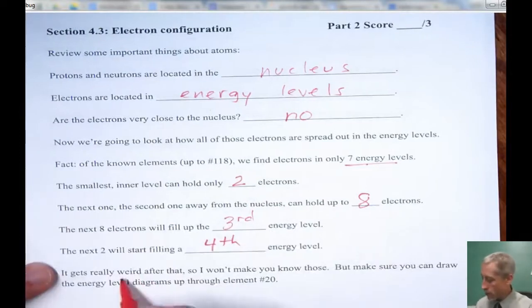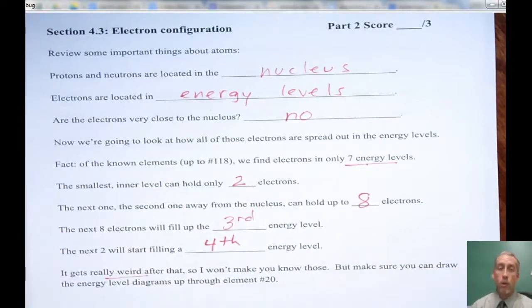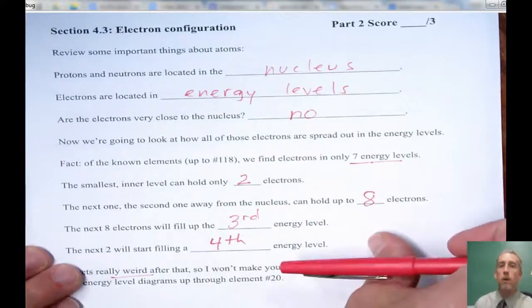And I said it gets really weird after that. I'm not going to expect you to know anything other than the first 20 electrons. And I'll do an example of this in just a moment so you can see what I'm going to expect you to be able to do, and then you'll have a chance to practice it as well.